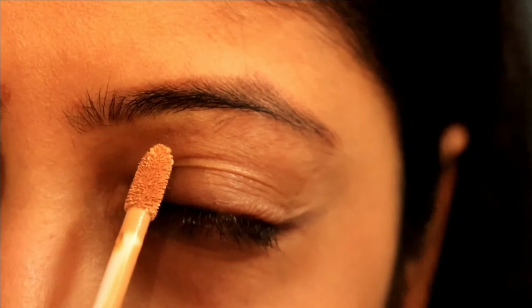Before starting any eyeliner look, just prepare your eyelid with an eye primer or concealer. Here I am using Maybelline concealer. It's just to make sure your eyeliner stays in place without smudging.